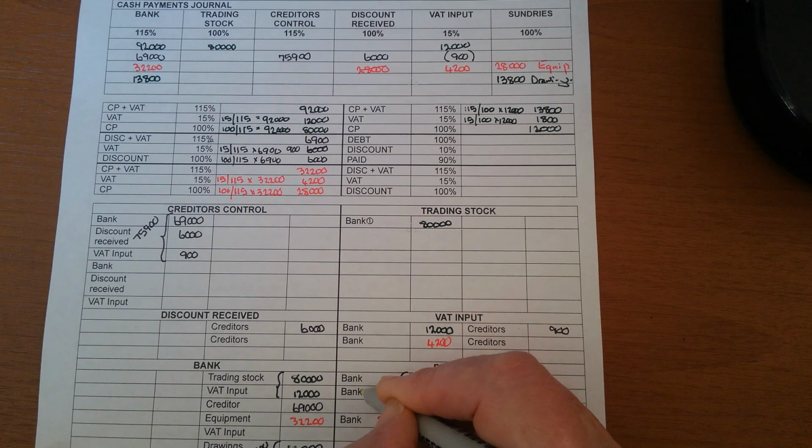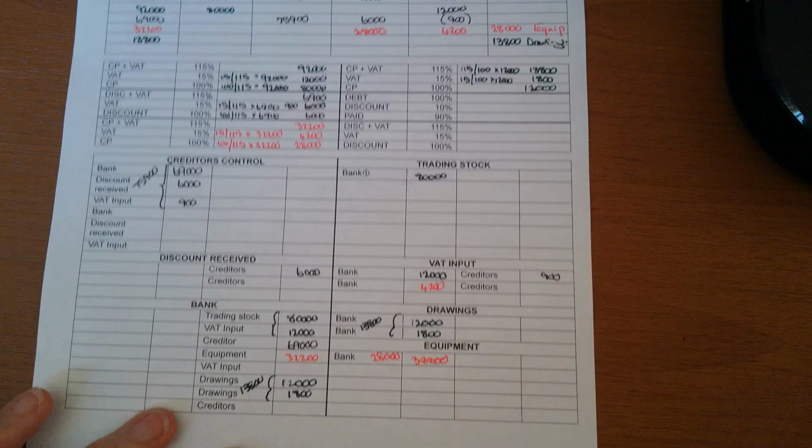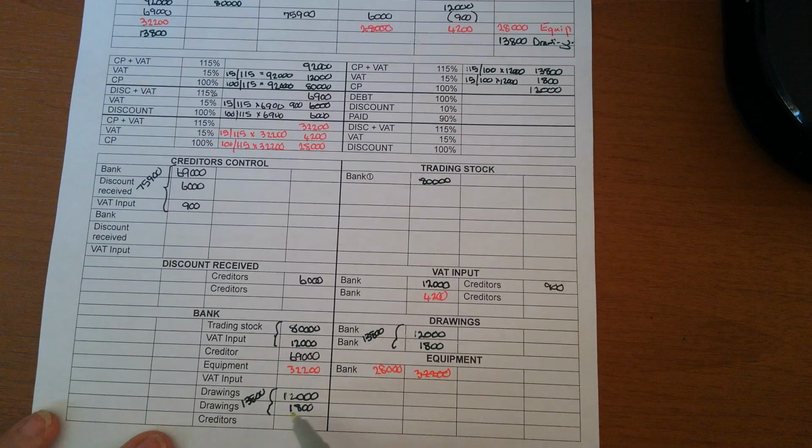So that means it gives you the total amount that must go in the drawings account. Now remember, you can just do this as one entry because both will go to drawings. I just wanted to point out that the owner must also pay for the 1,800 Rand VAT.